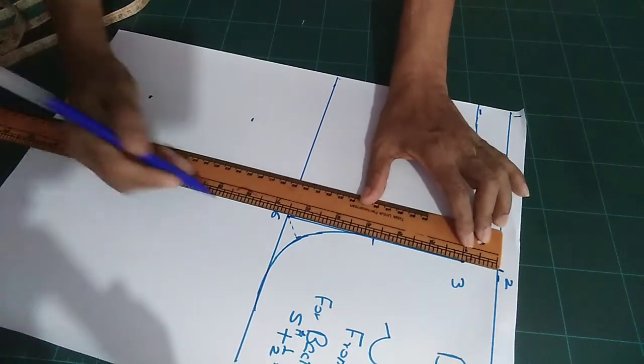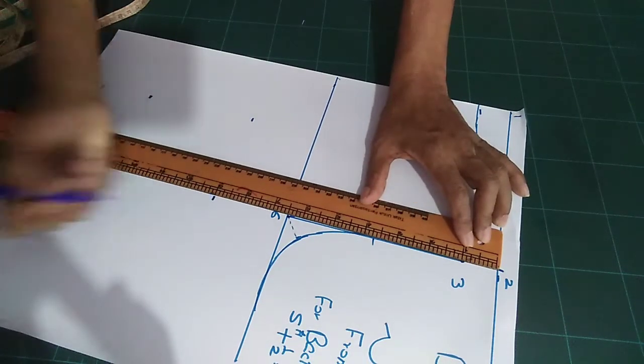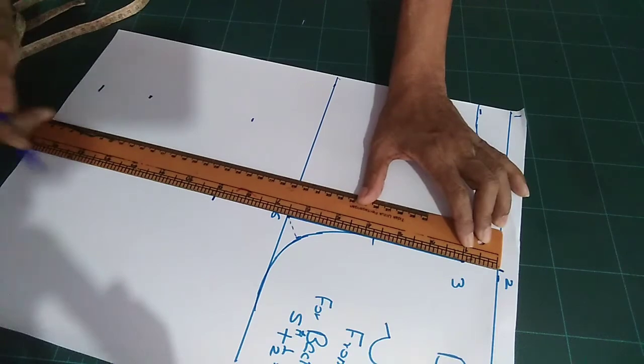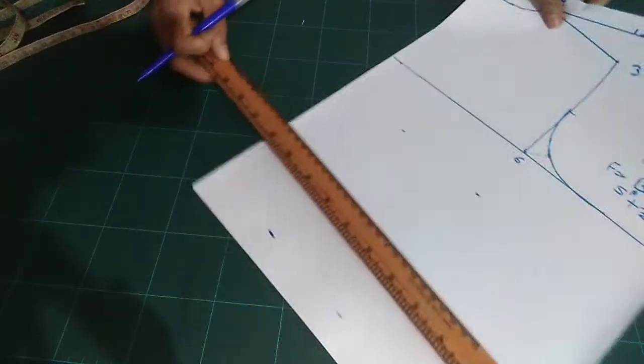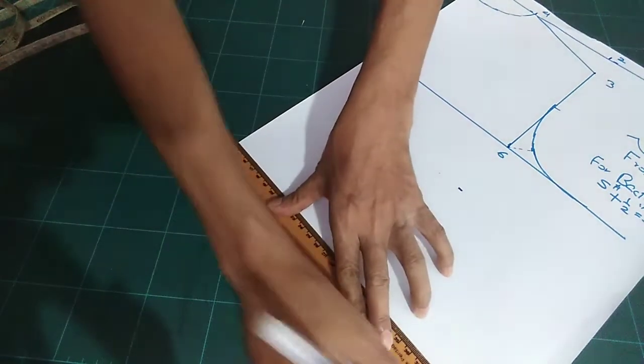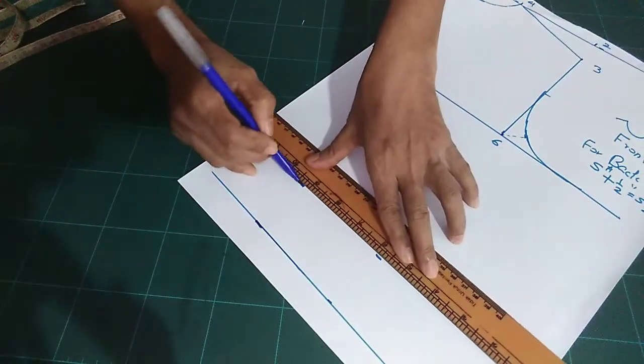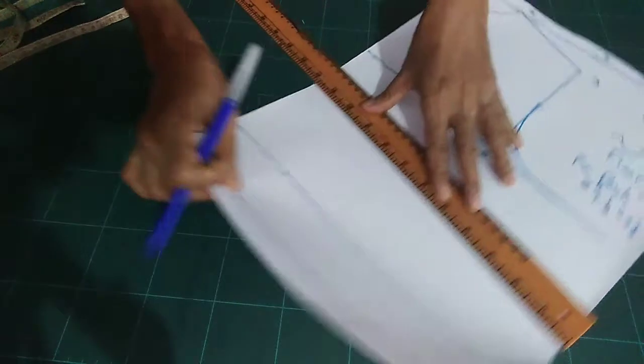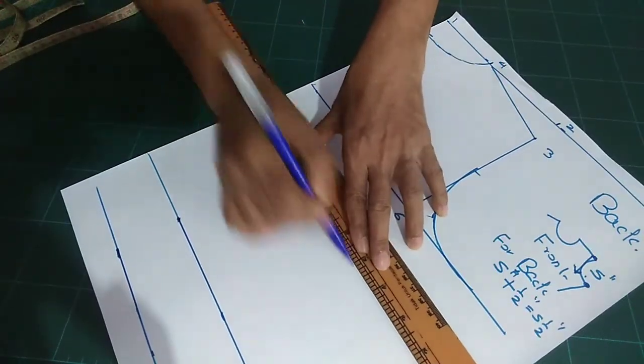Now I'm going to draw my bust line and hem line. This is the hem line, this is the bust line.